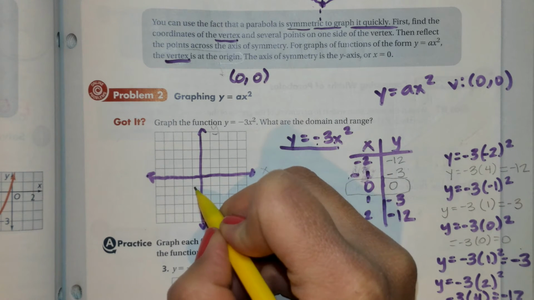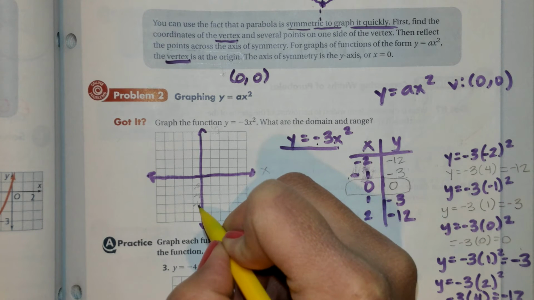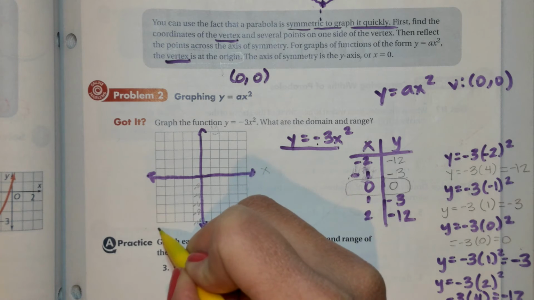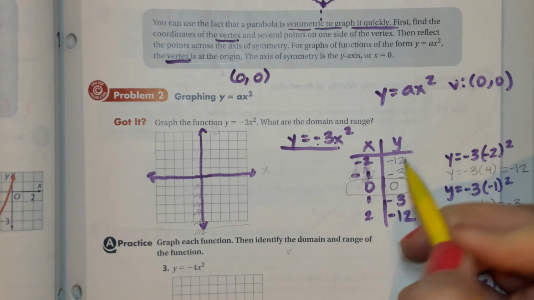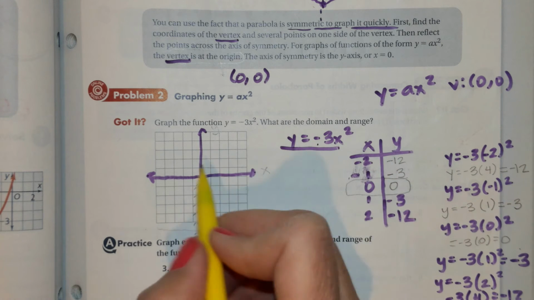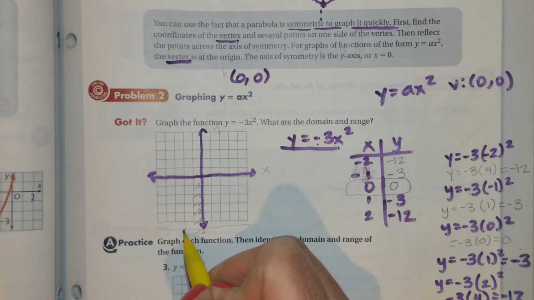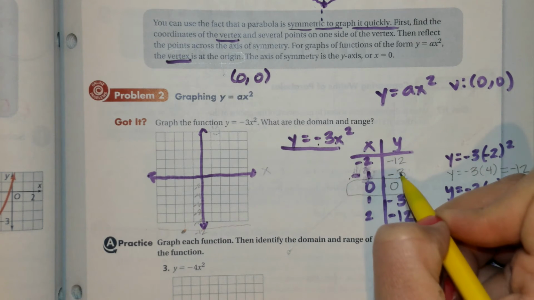So if I count by twos: -2, -4, -6, -8, -10, I just have to pretend there's one more line under here, and that would be -12. So x is -2, y is -12. On my x, I go to -2, then down to -12. Put a point. And then my next point is -1, -3.